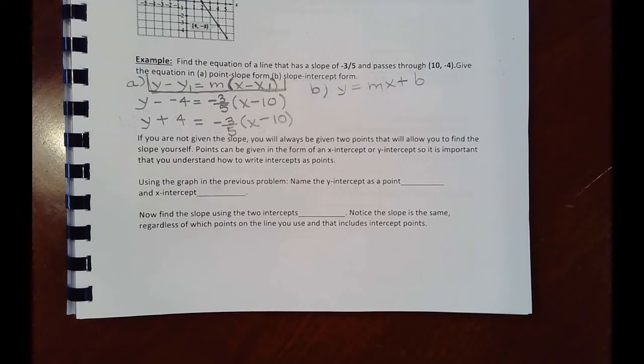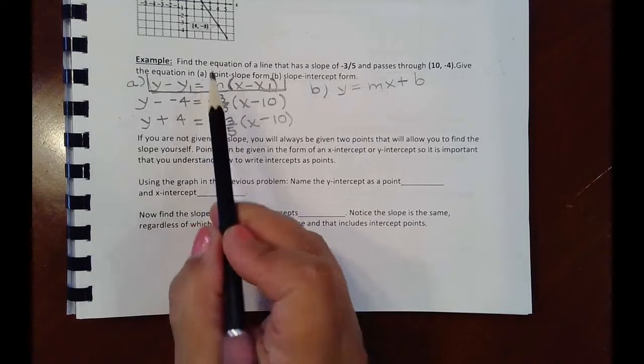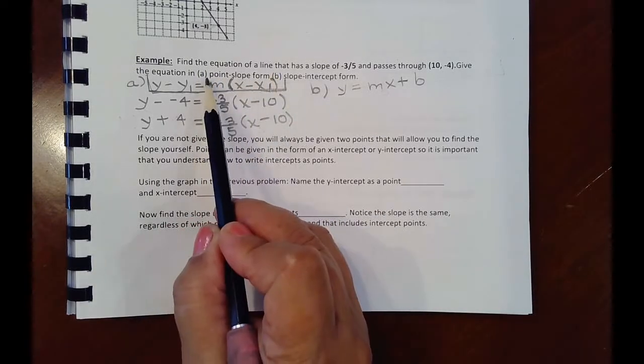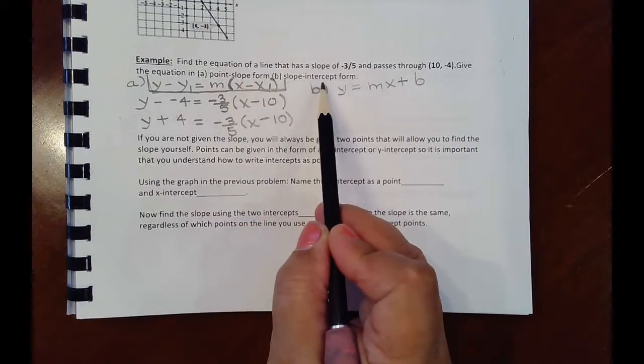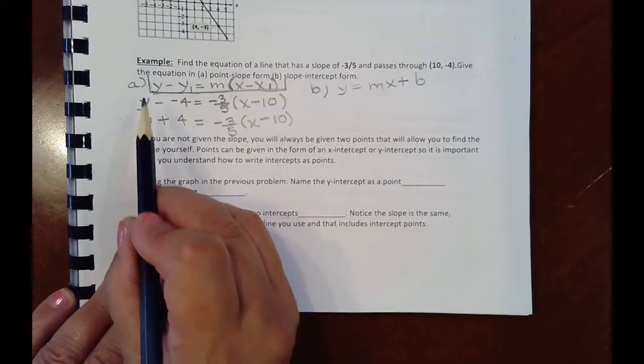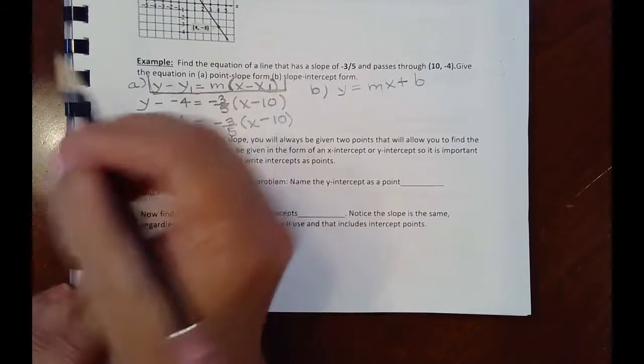Okay, this is a continuation of section 3.3. In the last video, I had gotten to this example where we were writing the equation of a line. You were asked to write it in both point-slope form as well as slope-intercept form. Each of these has its own formula. So this is the formula for point-slope right here.